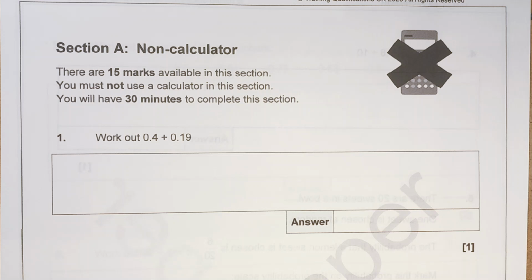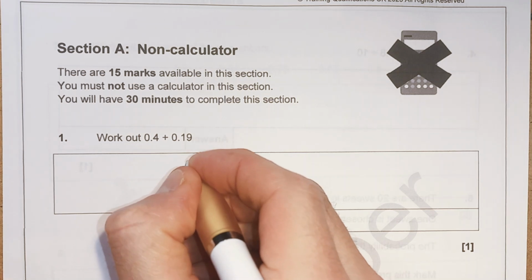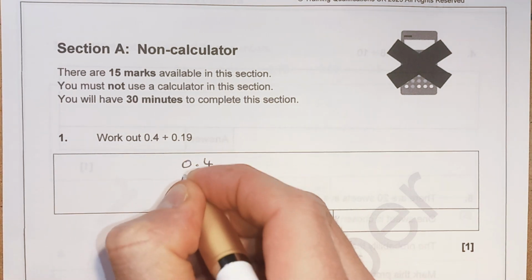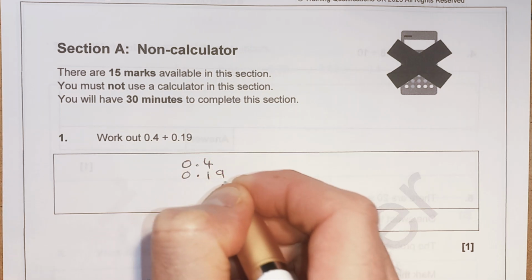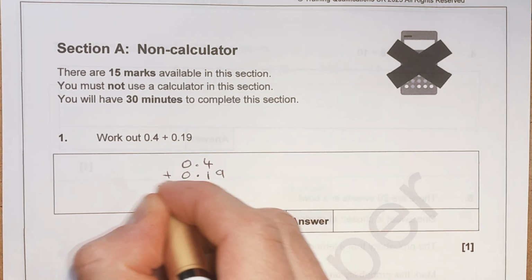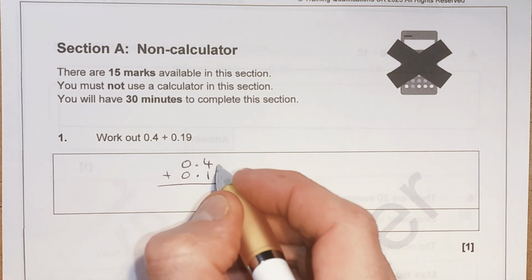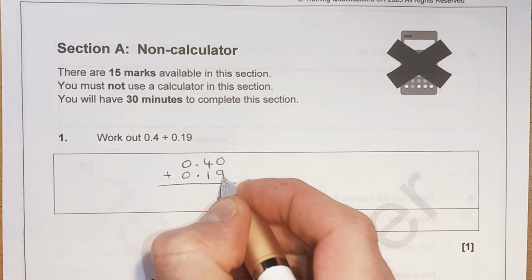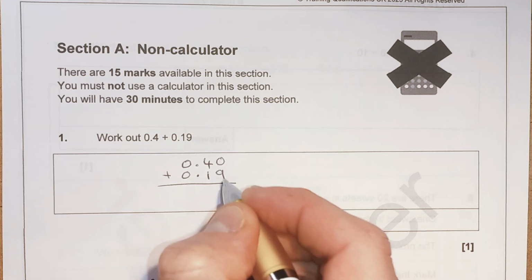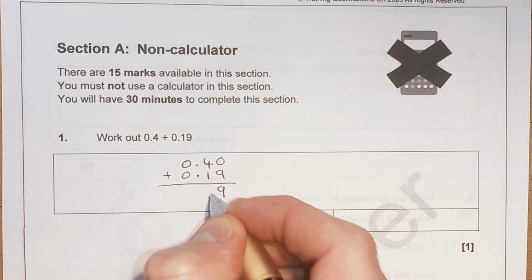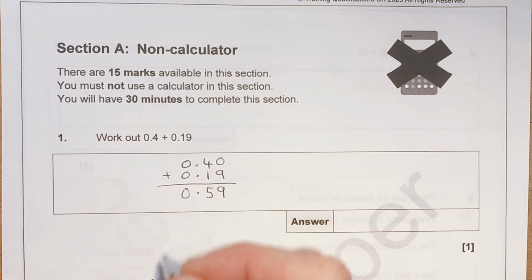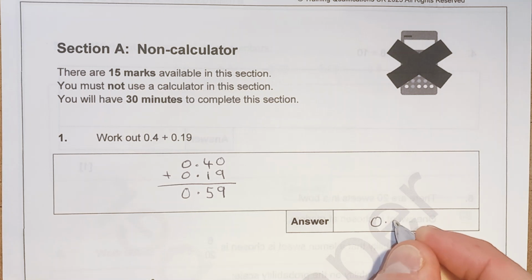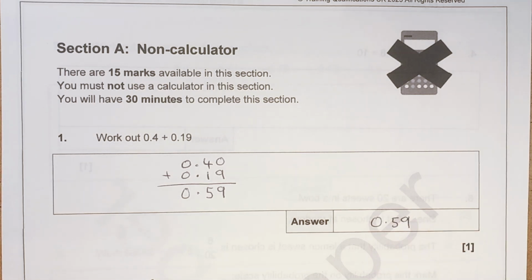Question 1. Work out 0.4 plus 0.19. So I'm going to write one on top of the other, lining up my zeros and my decimal points. Now, so that we've got something to add to the 9, I'm going to put a 0 in there as a placeholder. So we've got 0 plus 9 is 9, 4 plus 1 is 5. Bring the decimal point down, 0 plus 0 is 0. So we can put our answer in: 0.59.